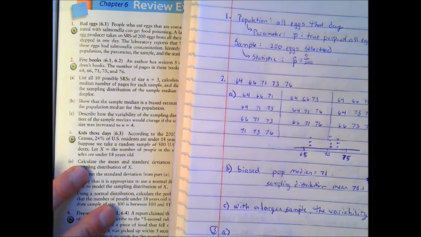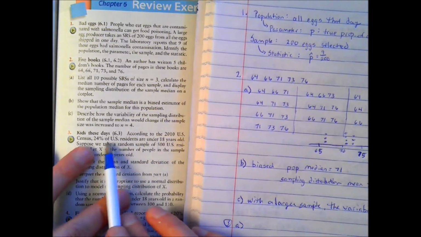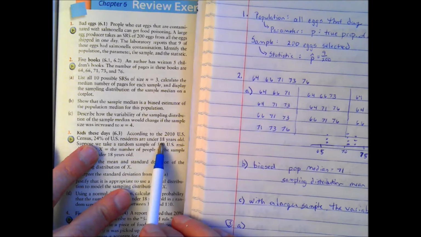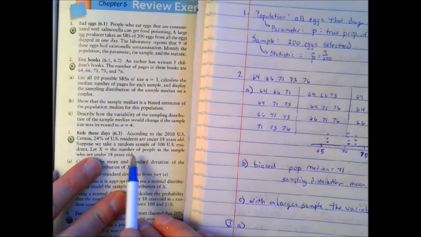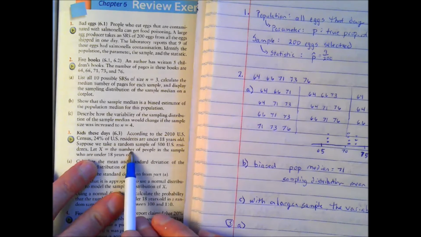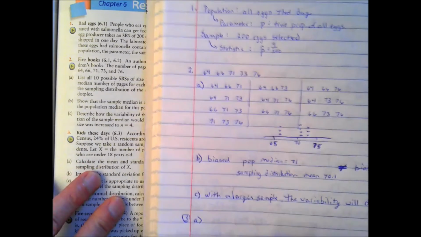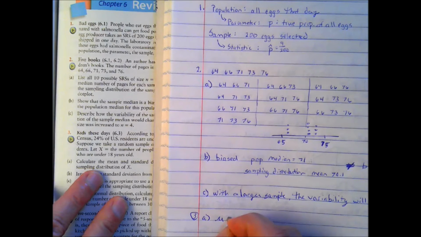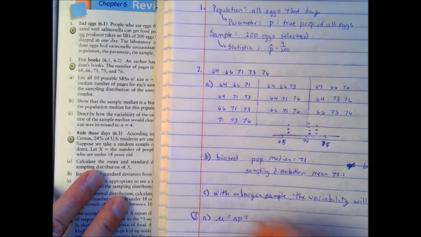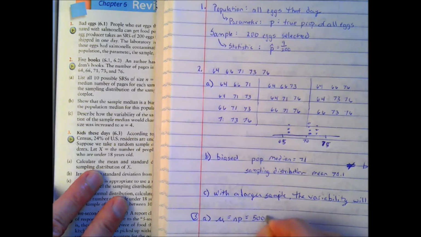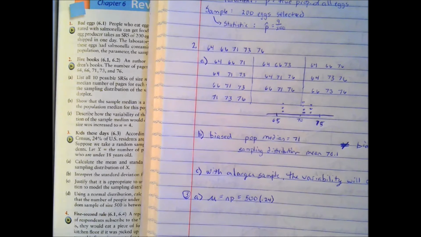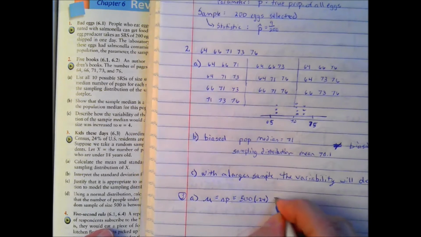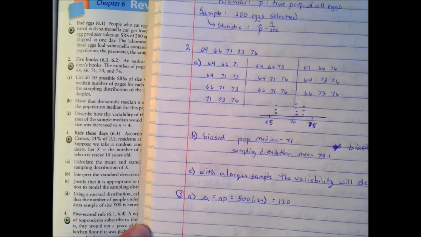Number 3 says that according to the 2010 U.S. Census, 24% of U.S. residents are under the age of 18 years old. Suppose we take 500 U.S. residents. X is going to be the number of people in the sample who are under 18. Okay, so the mean of the sampling distribution would be n times p. So I would have 500 people sampled and 24% of them. And 24% of 500 gives you 120 people would be my middle, right? That's how many I would expect.